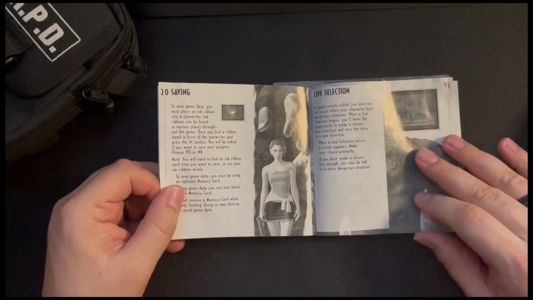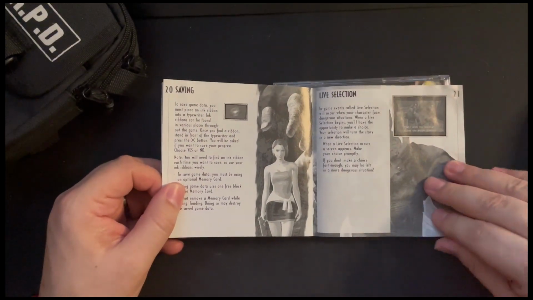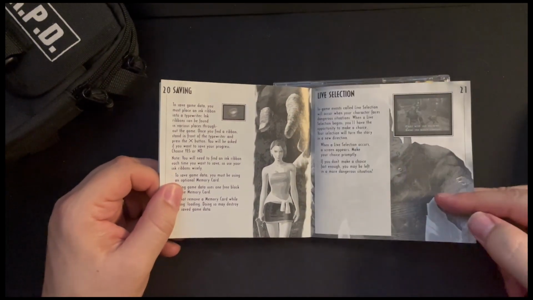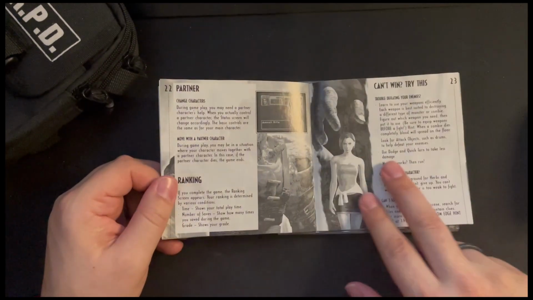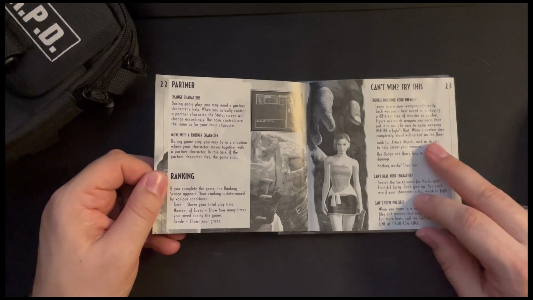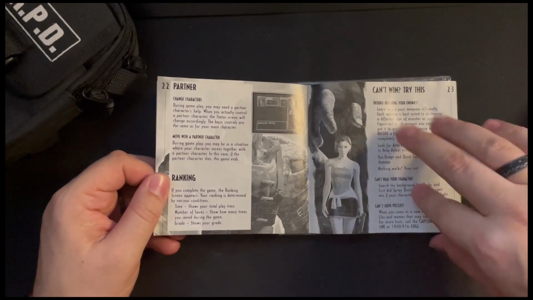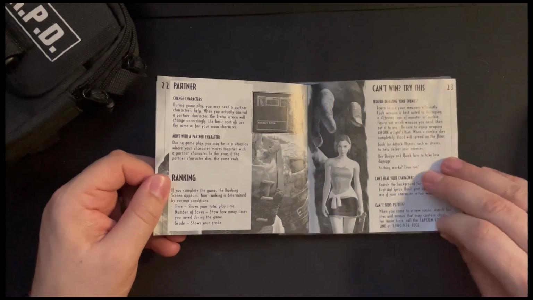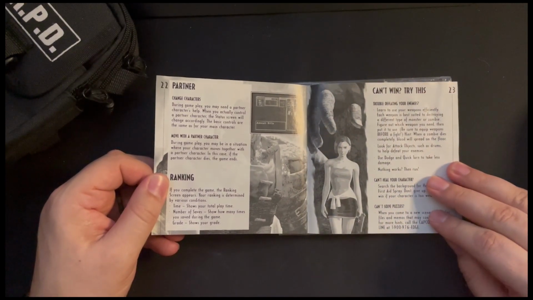with the map file saving, and then also the live selection, which is the prerequisite of the quick time events that we're all used to with this game. Changing your partners and moving with your partners are included here. And then of course the end ranking at the end.